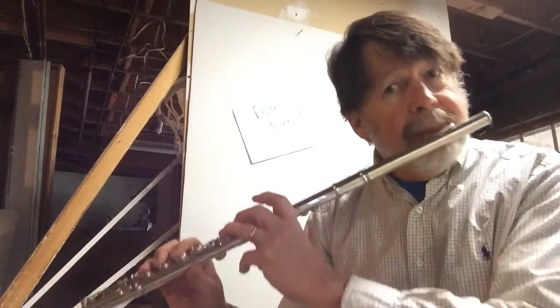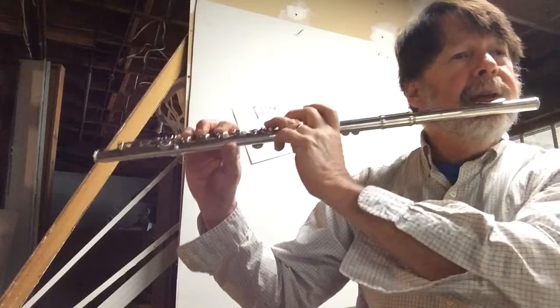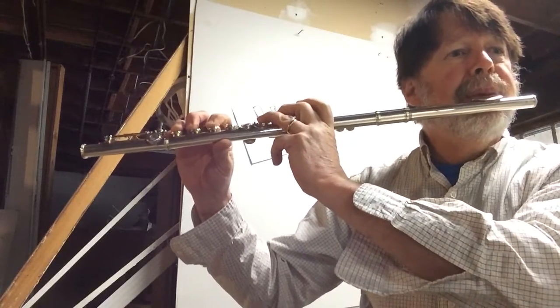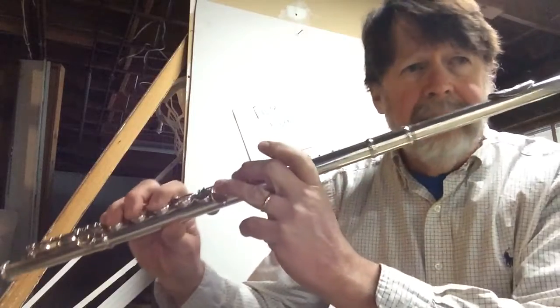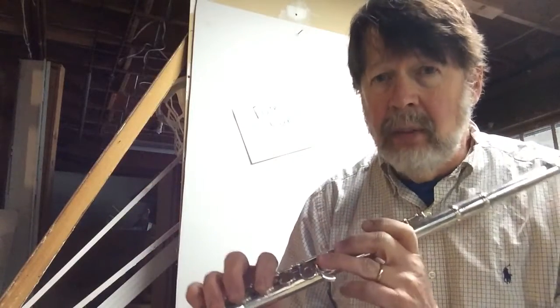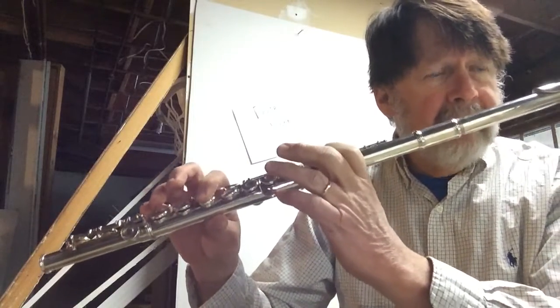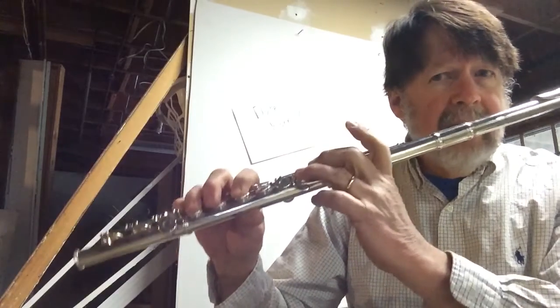Hey, let's do it on D. 1, 2, ready, play. Okay, third step is to say the notes and push the buttons. Okay, if you need to pause the video before it so you can practice it or figure it out, please do. E flat, D, D, C, B flat, C, B flat, B flat, E flat.